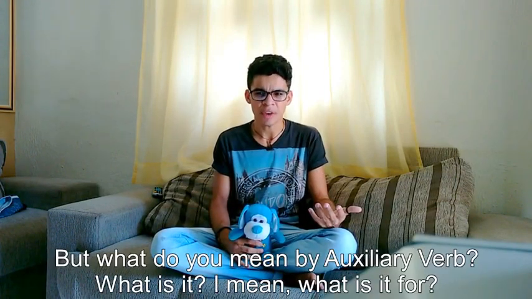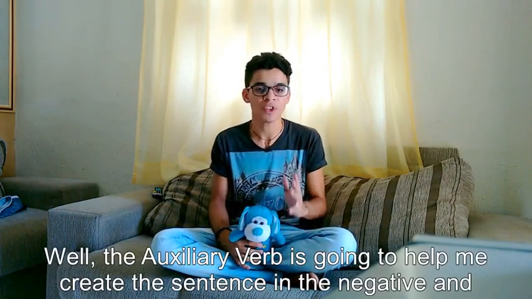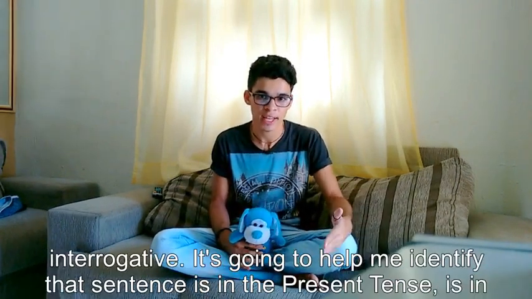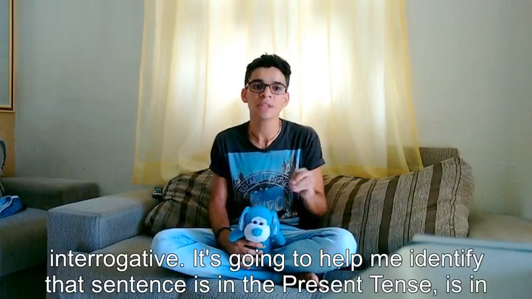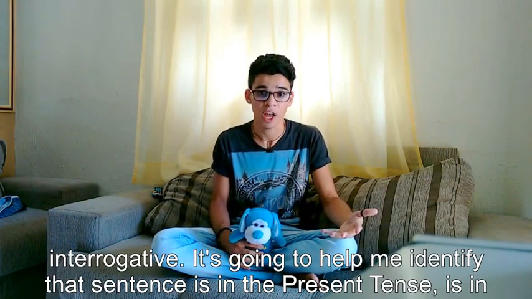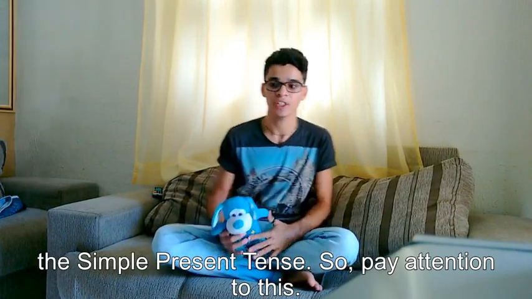Alright, but what do you mean by auxiliary verb? What is it? What is it for? Well, the auxiliary verb is going to help me create the sentence in the negative and interrogative. It's going to help me identify that the sentence is in the present tense, or in the simple present tense. So pay attention to this.